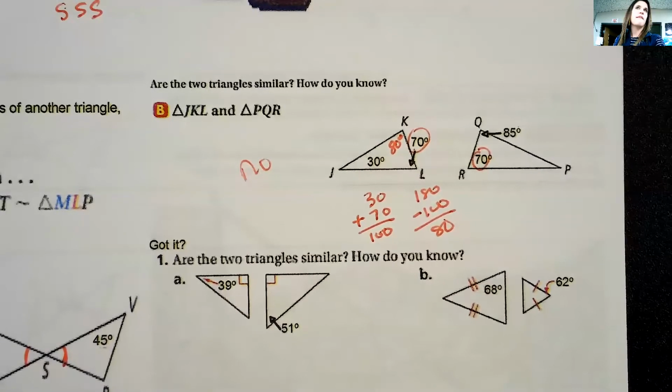Try those for just a second. B is a little bit tricky. We probably need to talk about it.